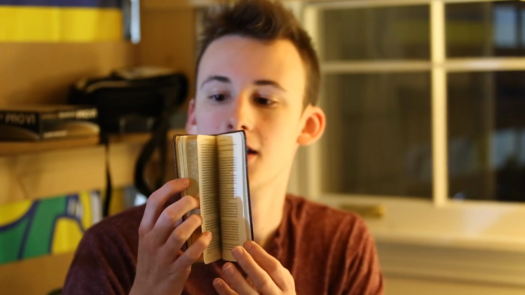That being said, look at this cool Hobbit I got. It's leather. Gold pages.